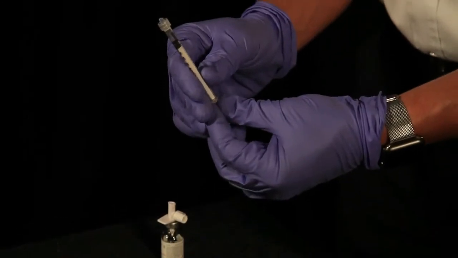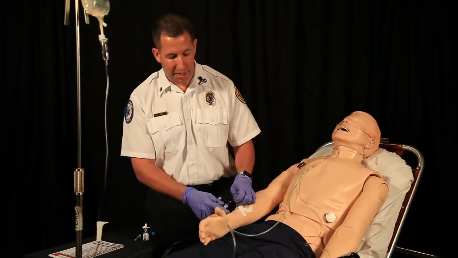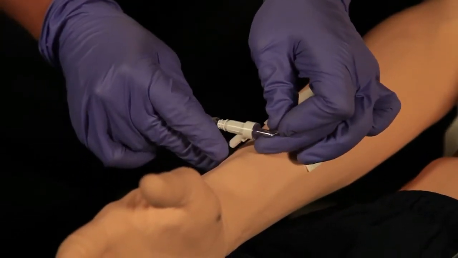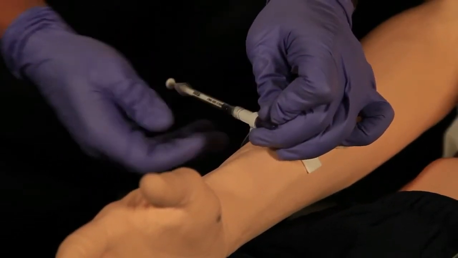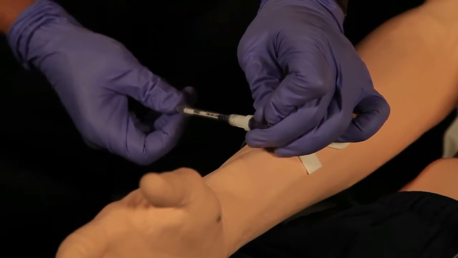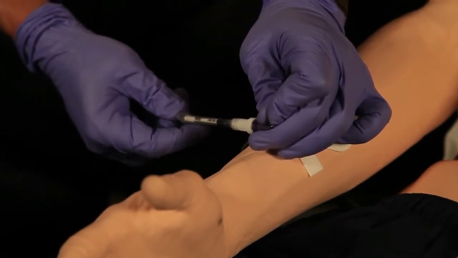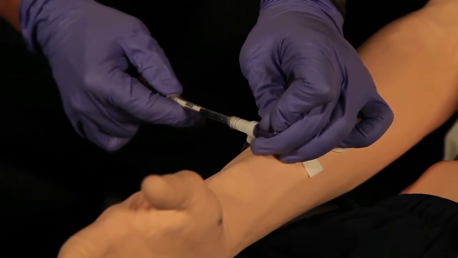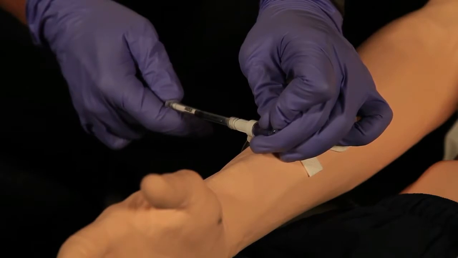Make sure we get the air out of there. We're going to go ahead once again and pinch it off to the patient. We're going to draw up the remainder dead space of the actual 1 cc syringe with normal saline. So again, we'll have 1 mL that contains 25 milligrams of ketamine.